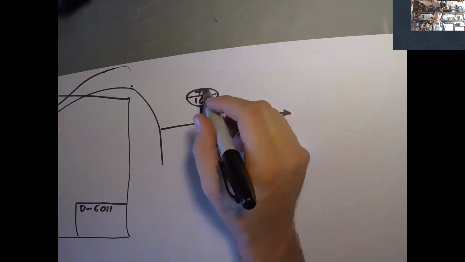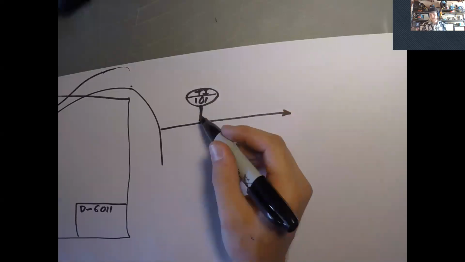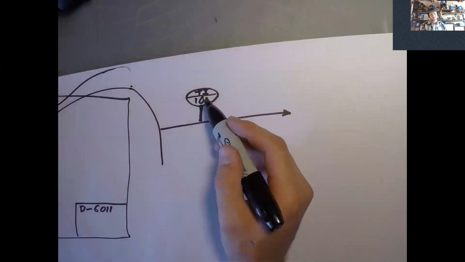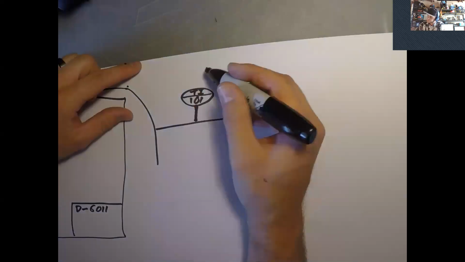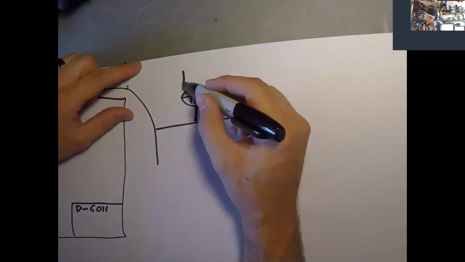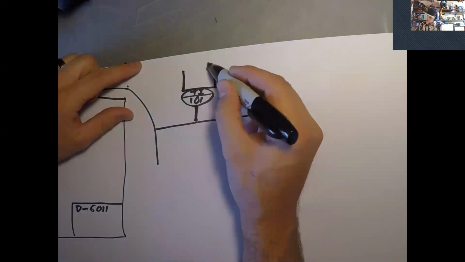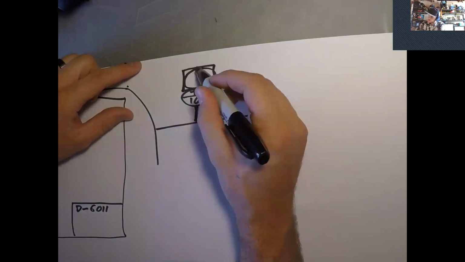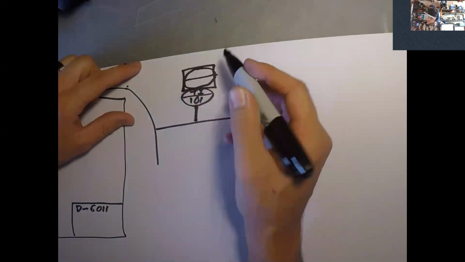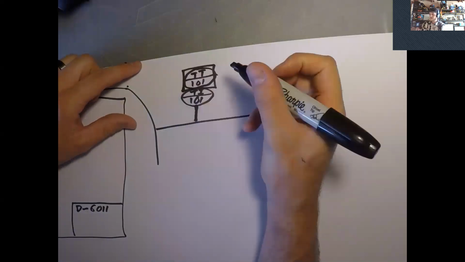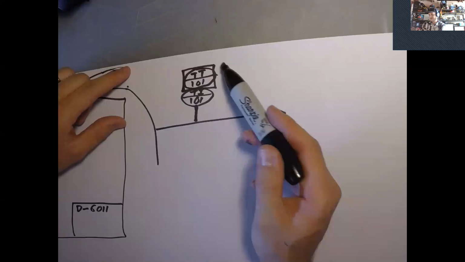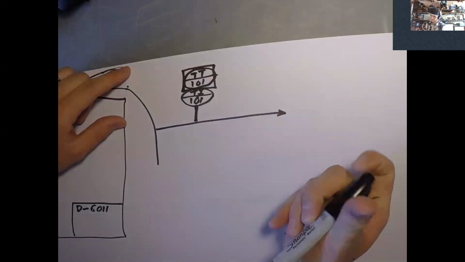And if this is attached to an actual probe, off that probe, you might have some kind of transmitter, which you draw like this, and that would be a TT 101. The reason you're drawing this box here indicates that it goes to your control system.